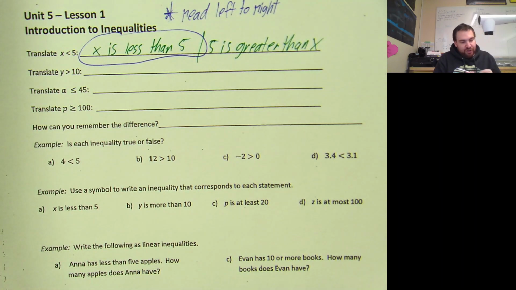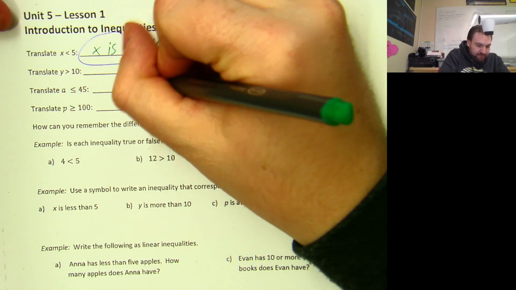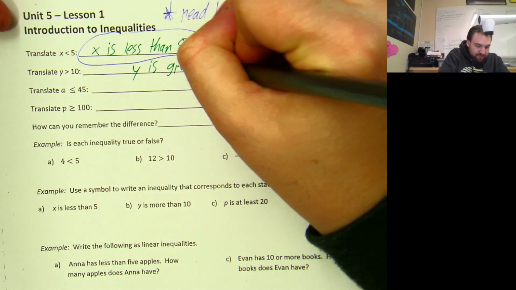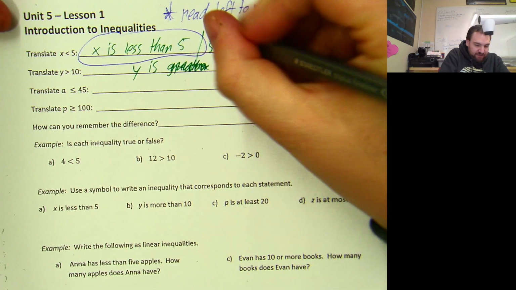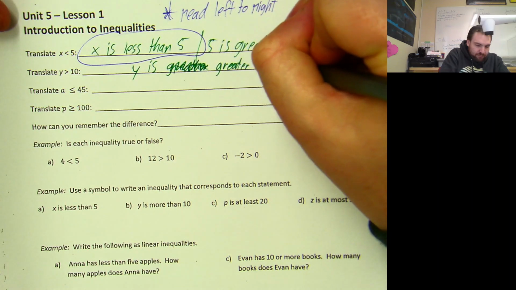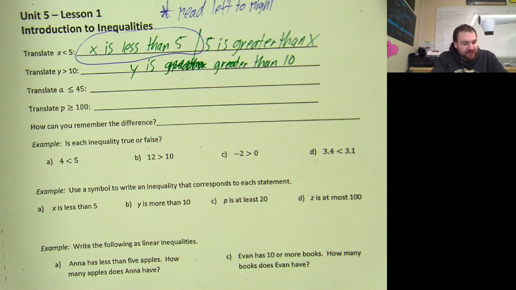Okay. So the next one. What would that expression be? Y is greater than 10. Oh, greater does not have an H in it. How about the next one? What does that symbol mean?